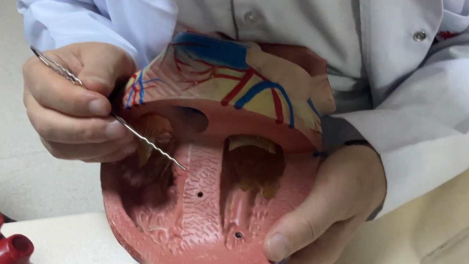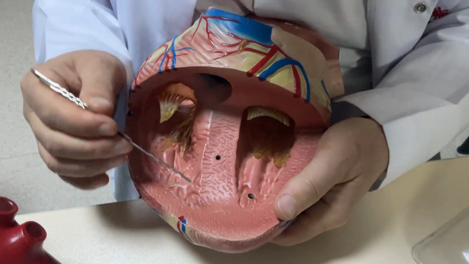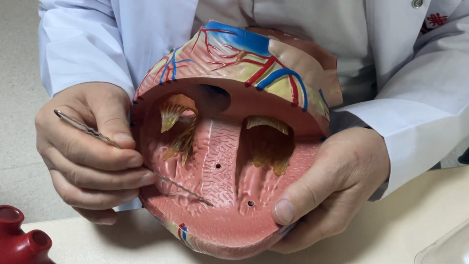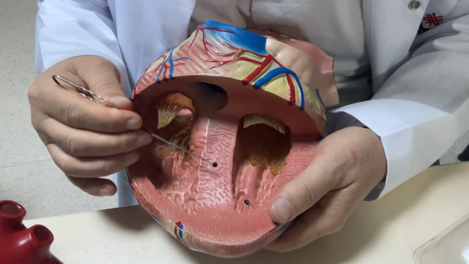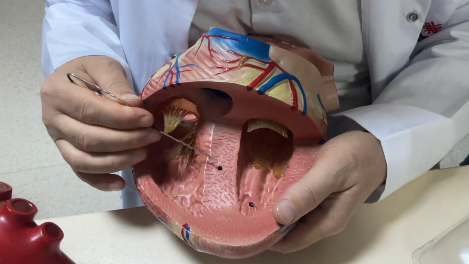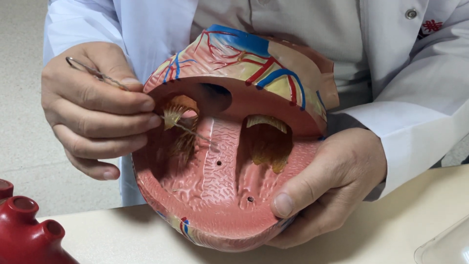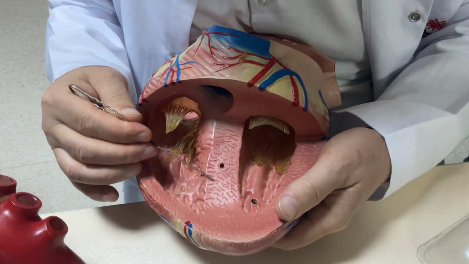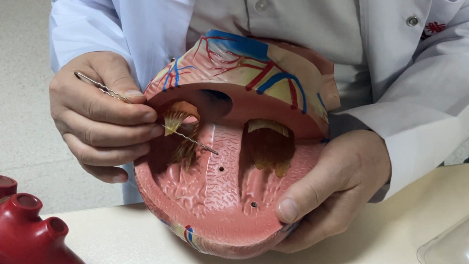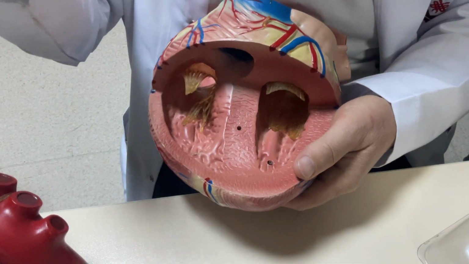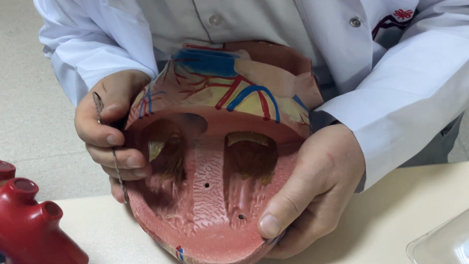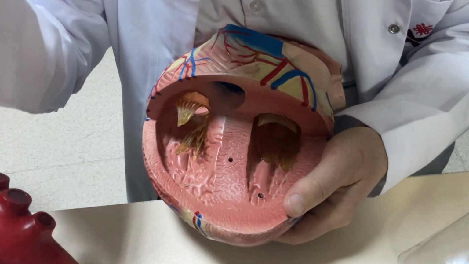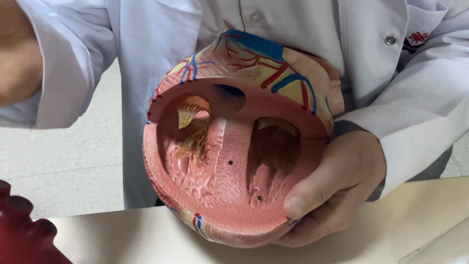This is the interventricular septum. The upper part of the ventricular septum is membranous. It's called the membranous part of the interventricular septum. Inside the membranous part of the interventricular septum, there is an opening, a gradually closing opening.